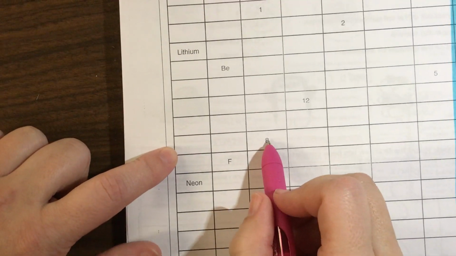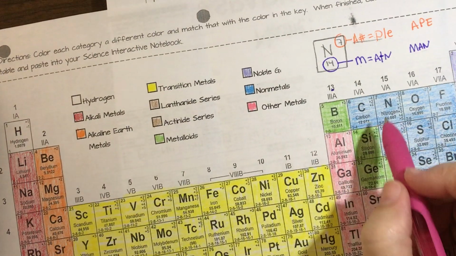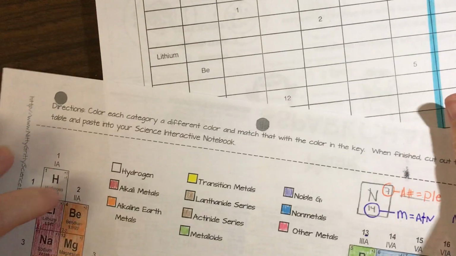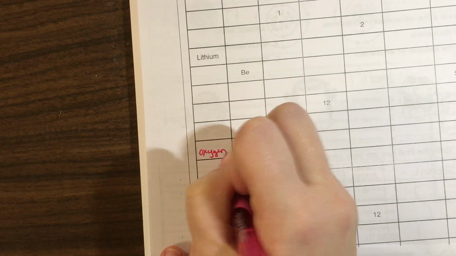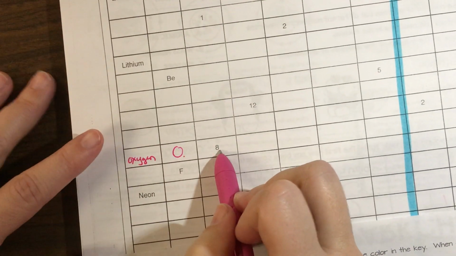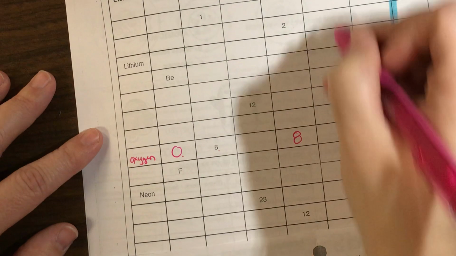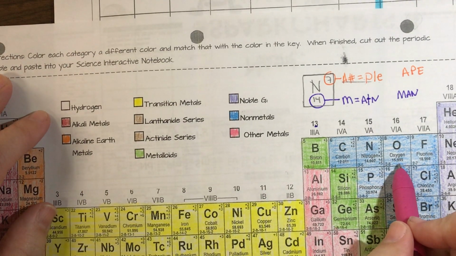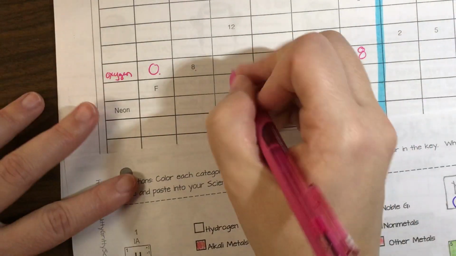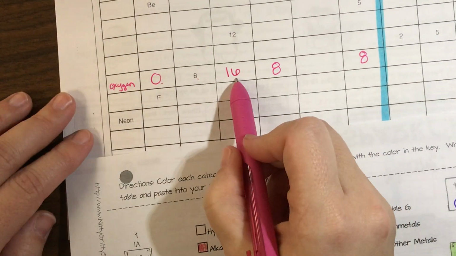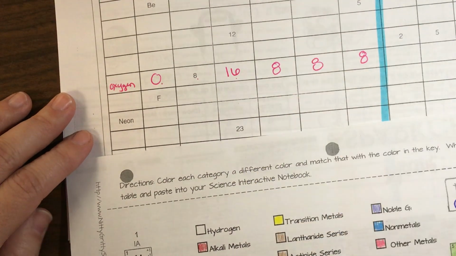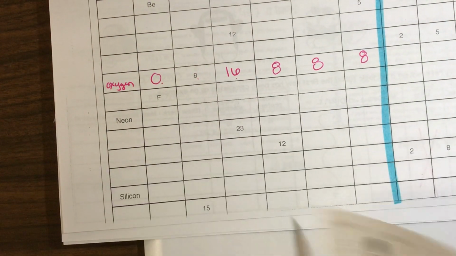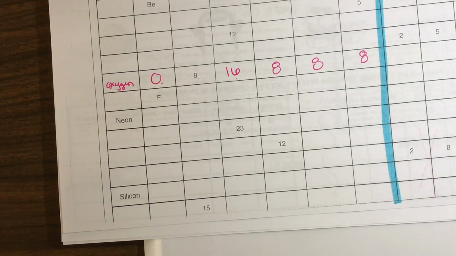So if you look down here where atomic number is 8, when you look at the periodic table, find the atomic number of 8, that's oxygen. So if it has an atomic number of 8, it's going to have 8 protons, 8 electrons. The mass on these, we want to round it, so I'm not going to write 15.999. I'm going to round it to 16. So then 16 minus 8 gives me 8. So if you're in general sciences, that's all you're going to do. You're going to pick 10 of them, go all the way across.